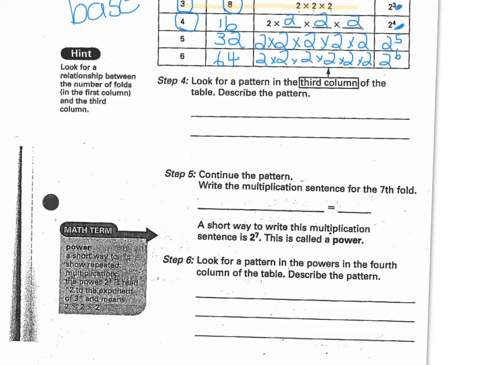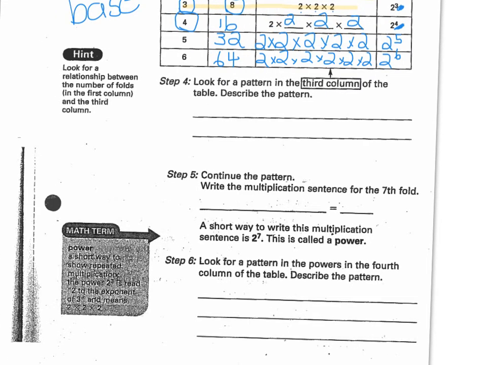If we continue the pattern, it asks us to continue the pattern and write the multiplication sentence for the 7th fold. So 2 times 2 times 2 times 2 times 2 times 2 times 2. 1, 2, 3, 4, 5, 6, 7. Also written as 2 to the power of 7.